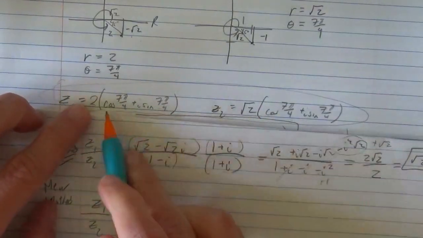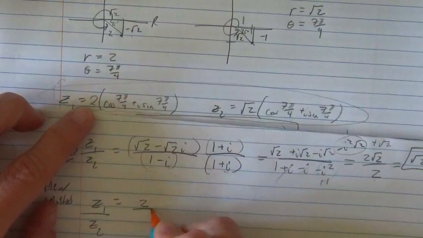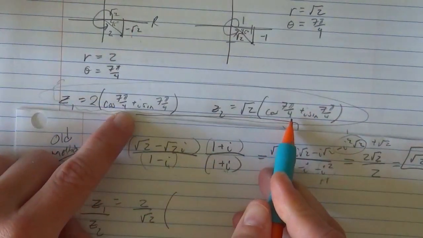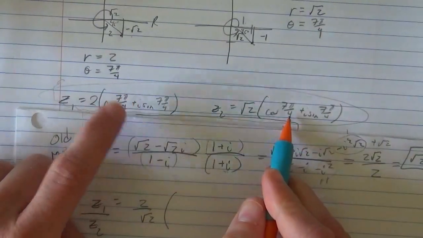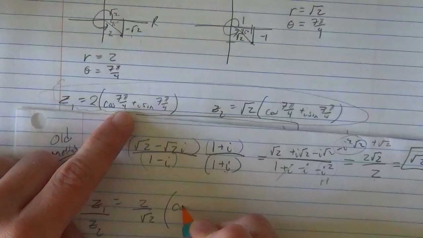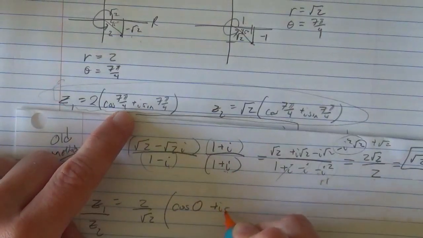And so our rule says that if we're dividing things in trig form, I can go ahead and divide their radii, so 2 divided by root 2, and then subtract their angles. So if I do 7 pi fourths minus 7 pi fourths, that's 0. So I'm getting the cosine of 0 plus i sine 0.